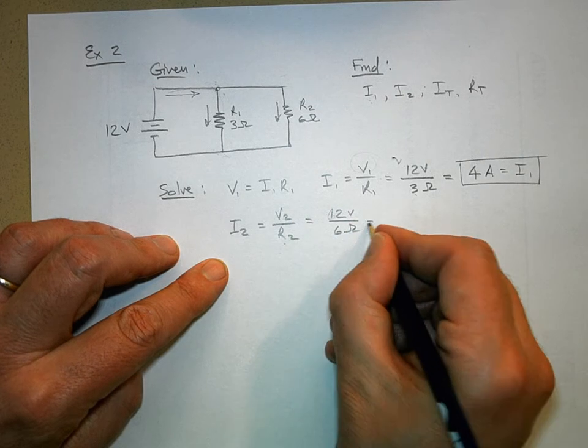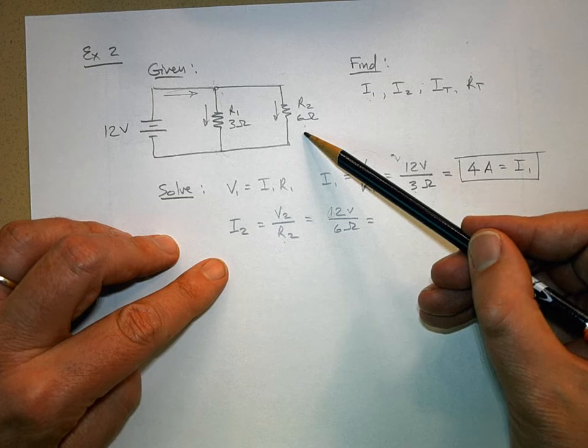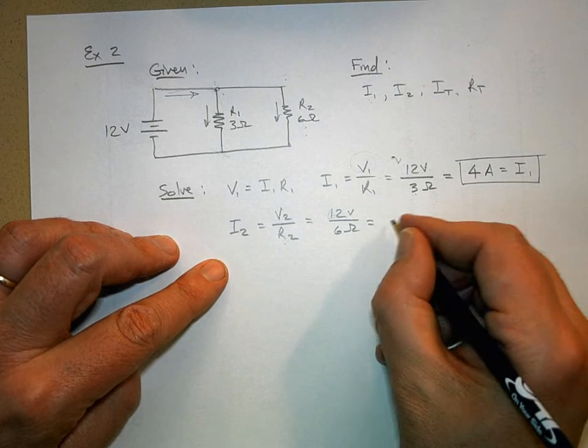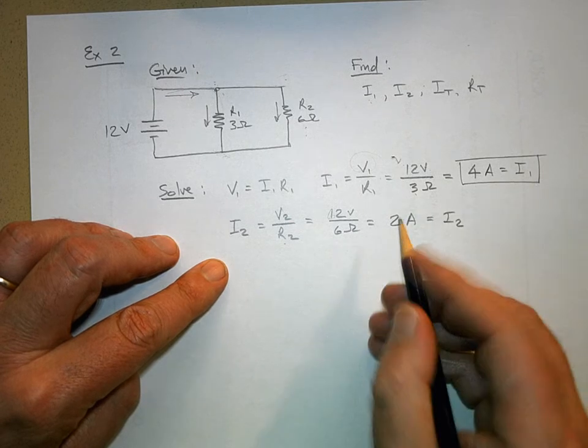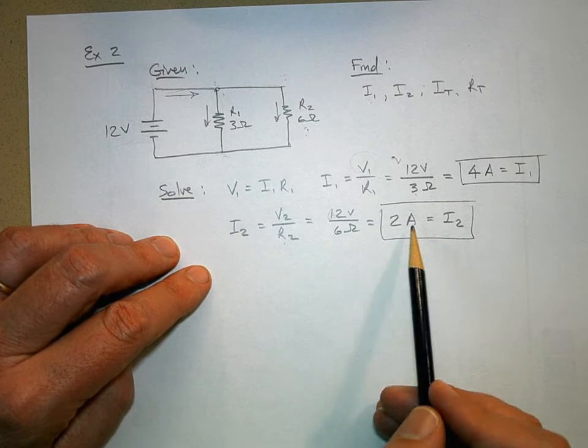Now this is a bigger resistor, isn't it? So a bigger resistor for the same voltage drop is going to have less current. 12 divided by 6 is 2 amps. Notice that I2, because it has twice the resistance, has half the current flowing through it as I1 does. That makes sense.